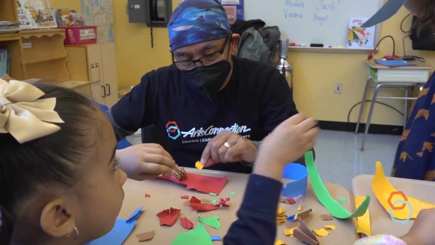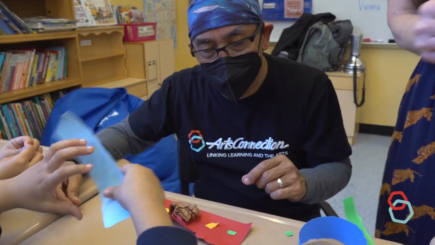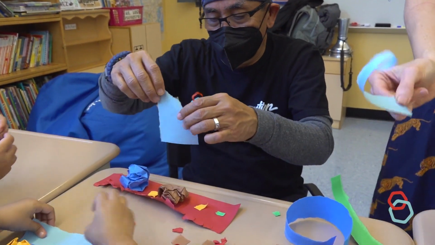Make art with your students and make space for the class to play with their paper creations as puppets, toys, or costumes.